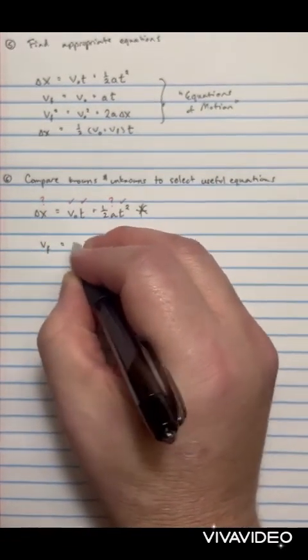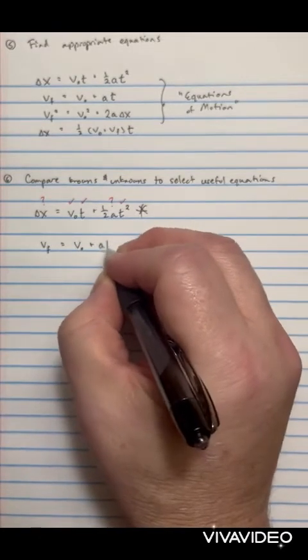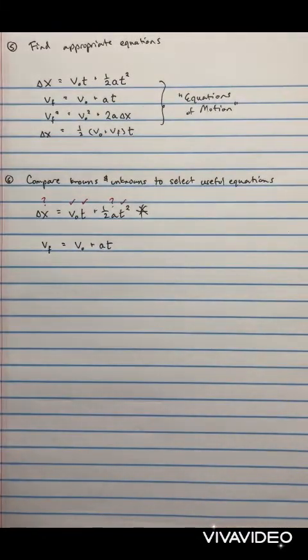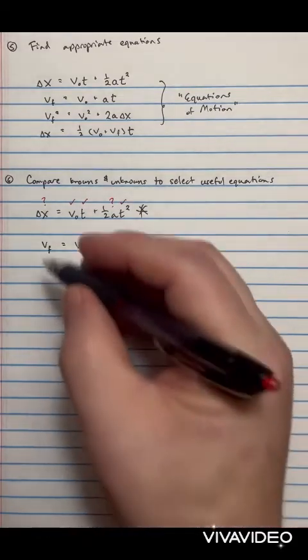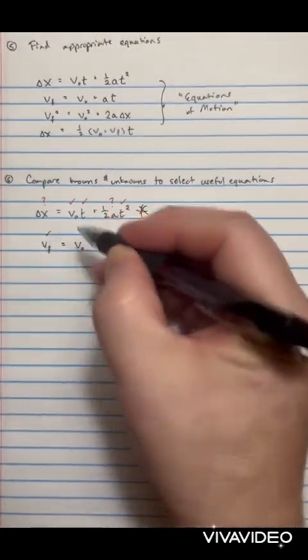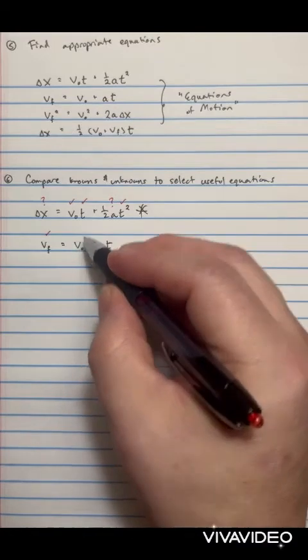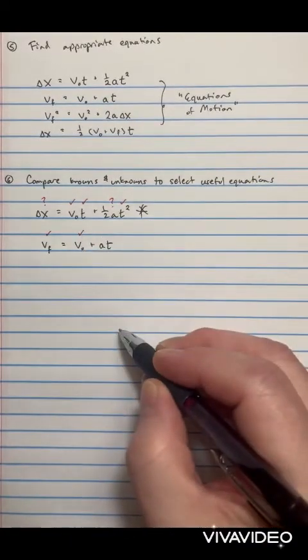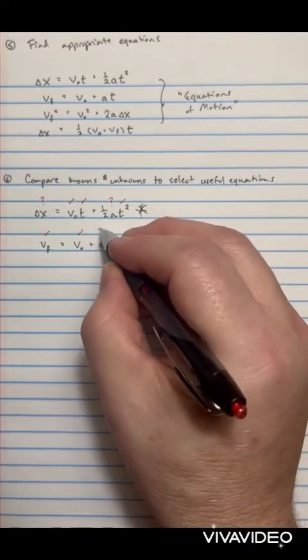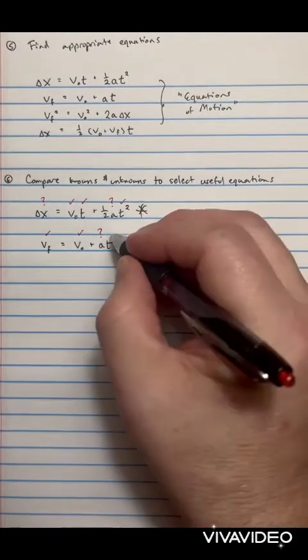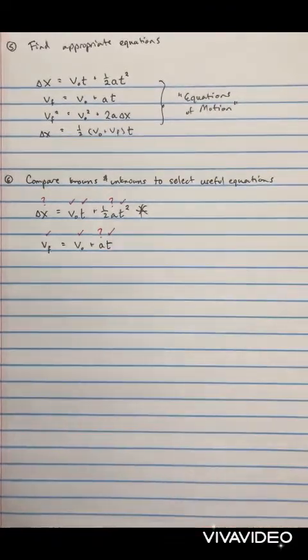So vf equals v naught plus at, like that. And let's go through the same mental process. In my known quantities, do I know the final velocity? Yes, I do. Do I know the original velocity? Again, yes, I do. Do I know the acceleration? No, it's an unknown. Do I know the time? Yes, I do.